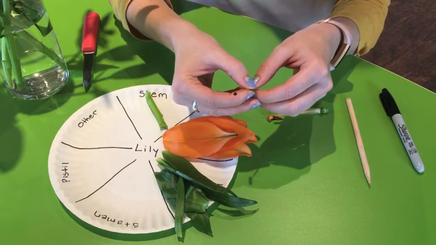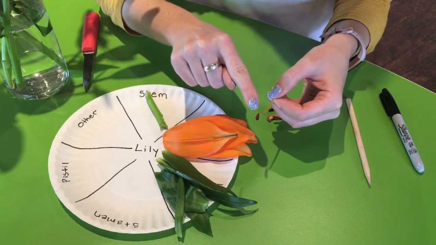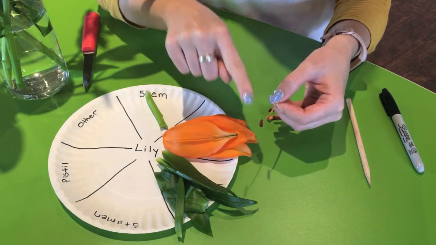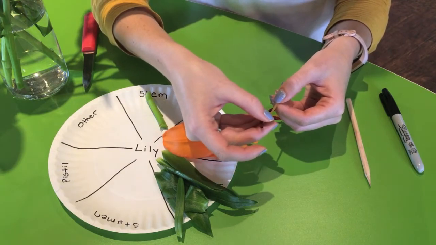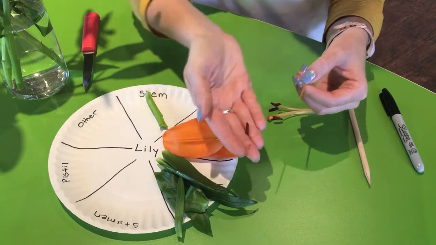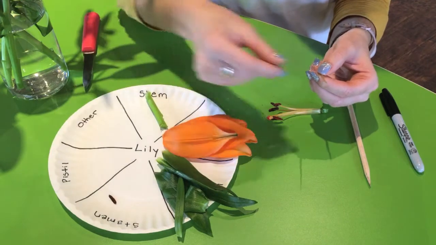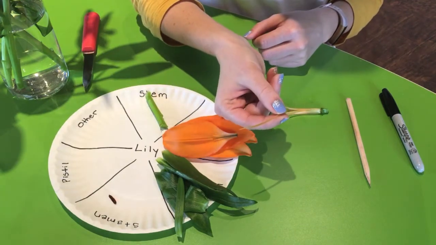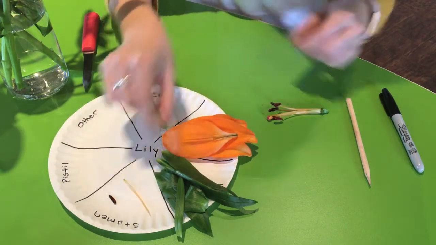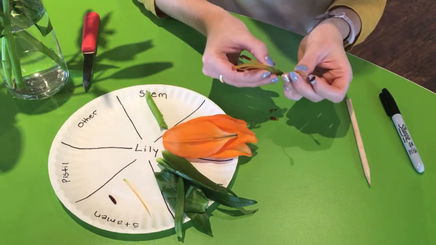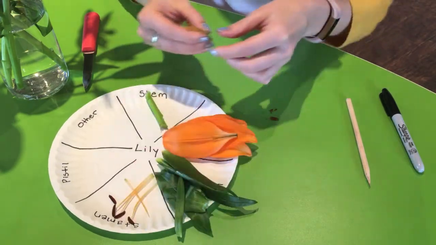So this stamen that we have here can be broken into two different sections. So this top part is called the anther, and that contains the pollen, and that's where the pollen is produced. And remember, the pollen has to be transferred to another lily in order for the flower to create seeds. And then this part here is called a filament, and it's just what holds the anther up. So I'm going to go ahead and pull off all of our stamens and stick them over here.